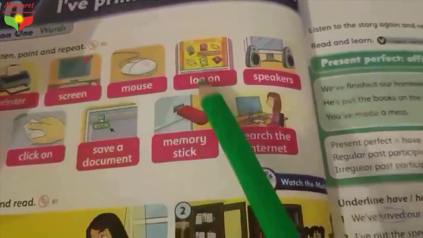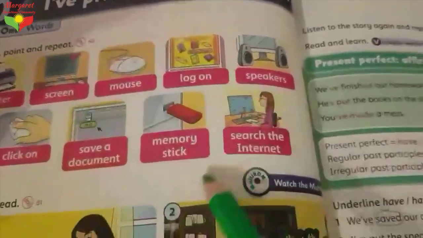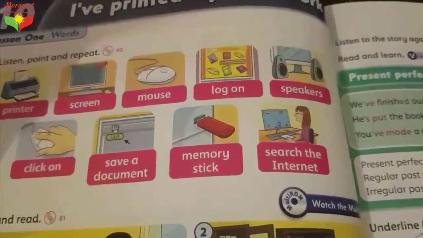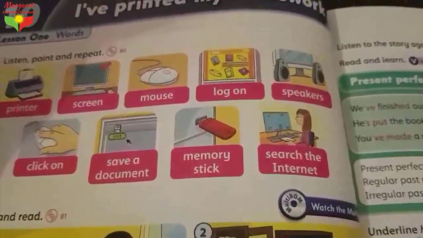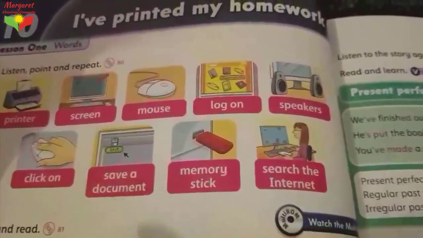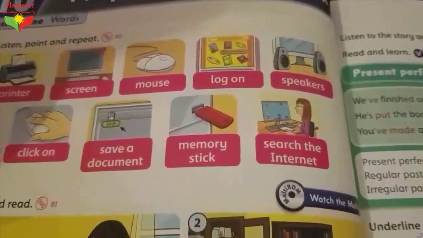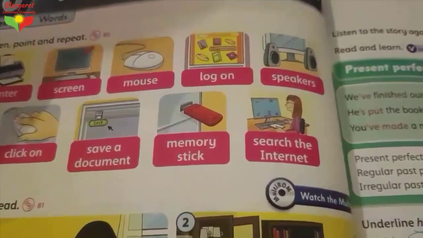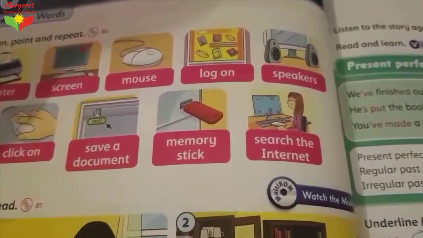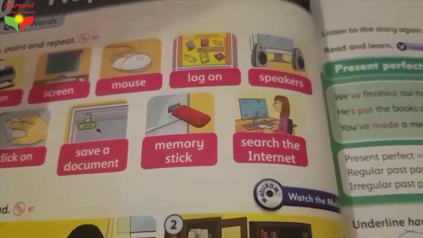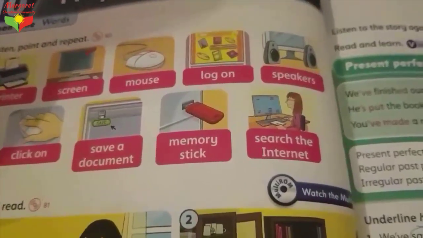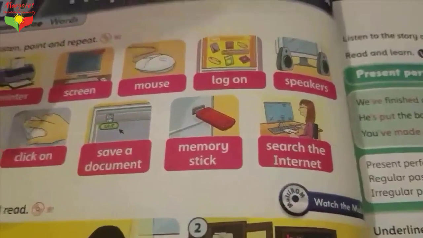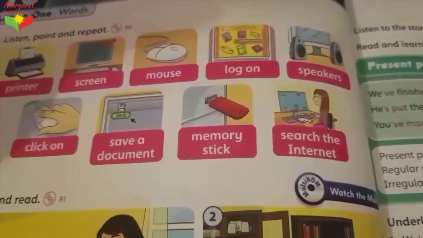And as usual, at the beginning of each unit, you must learn about some new vocabularies. And today we will start to learn these vocabularies, and they are about how you can use a computer, or words you may need while using a computer, or they are about computer parts, okay? Most of them are about computer parts. So are you ready? Let's get started and I'll explain each word for you, okay?